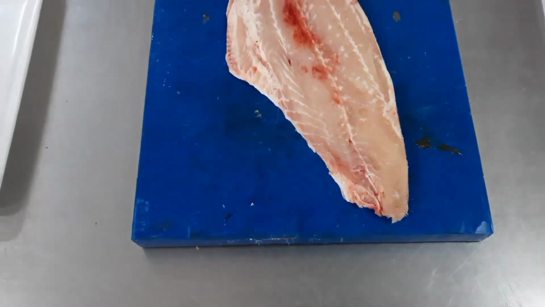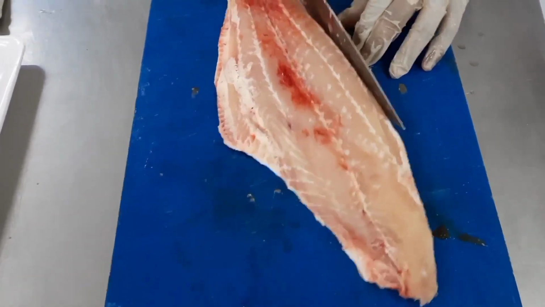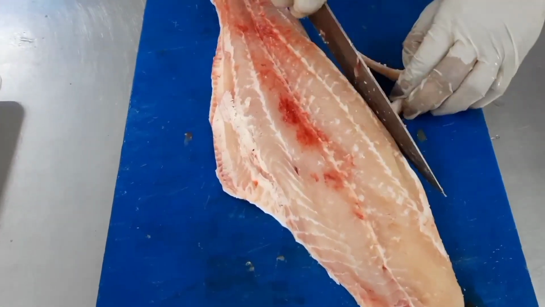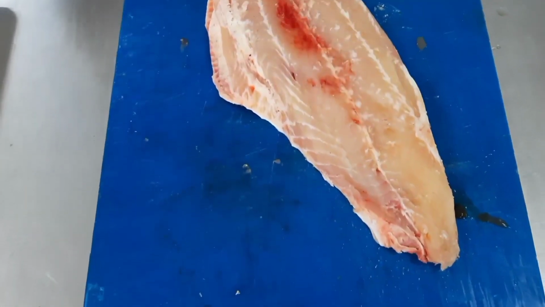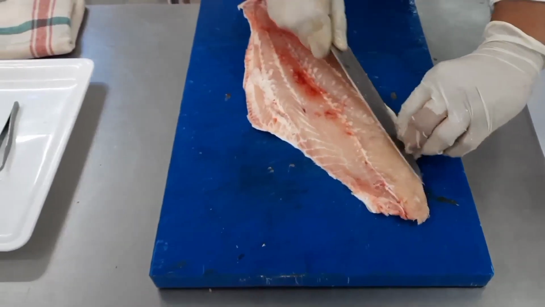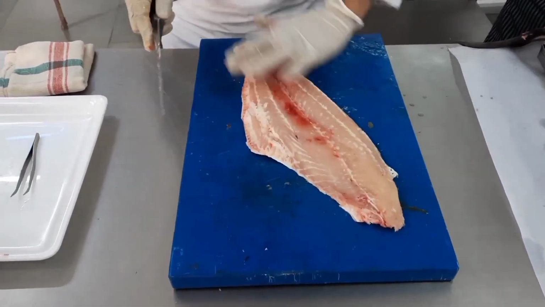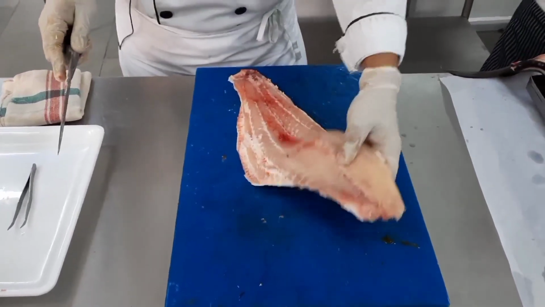So you can remove some extra fat if it is available on this. We will remove this. Now this fish is fatty, so that's why a little bit of extra fat is there. You can remove that. But if you are using some other fish, this is more than enough, good enough. You don't have to remove this.